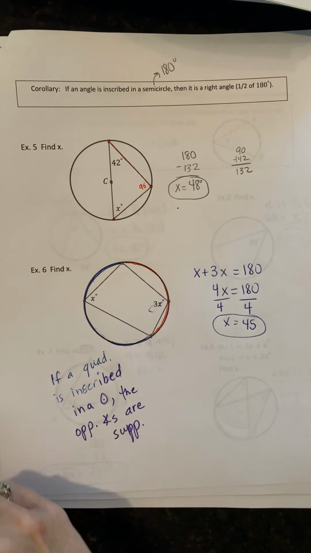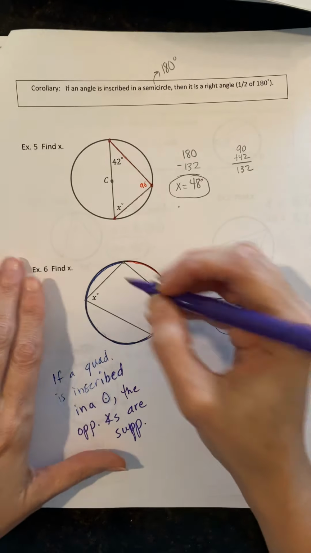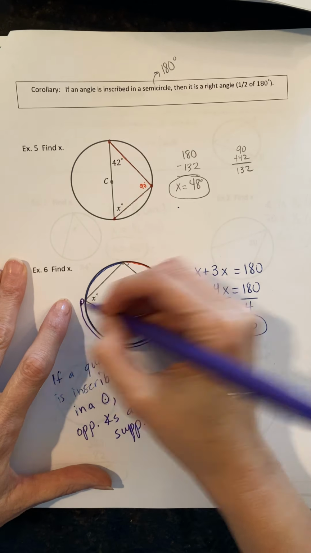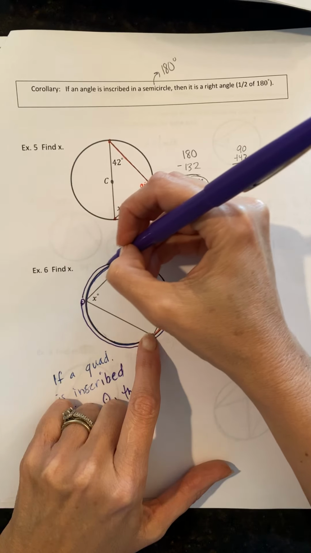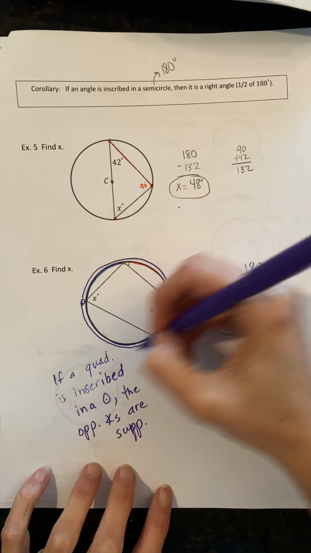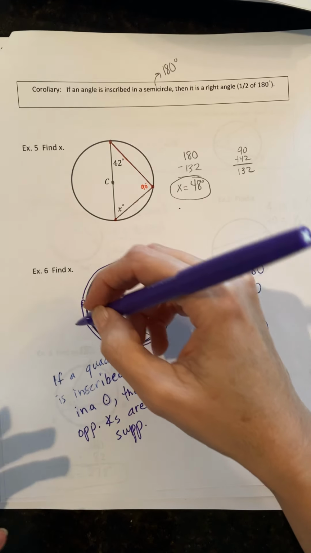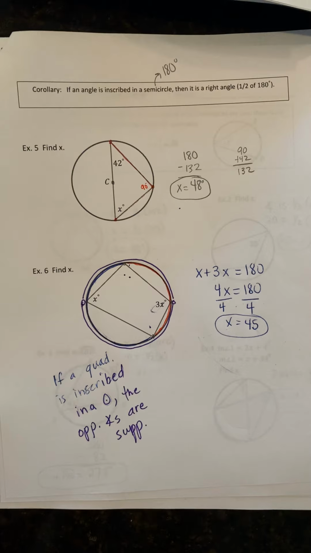So even if we were talking about these guys, this one and this one, this angle intercepts this arc, right? And this angle intercepts this arc. So see, it makes the whole circle. So even if we were talking about these opposite angles, they're going to have to be supplementary because they intercept the whole circle.